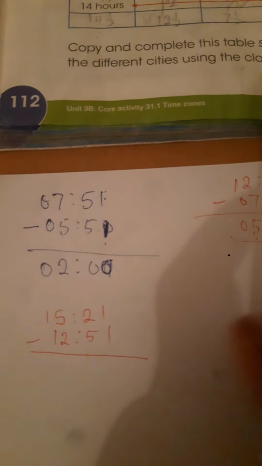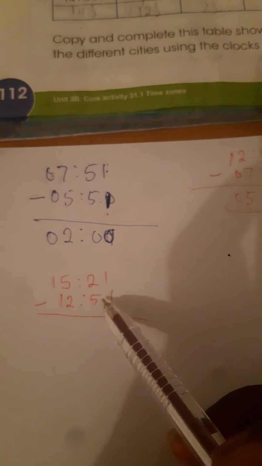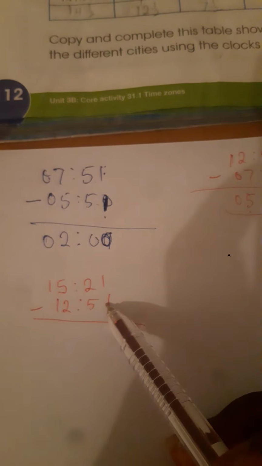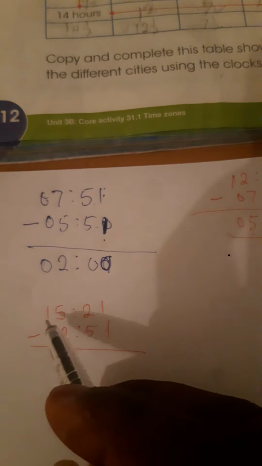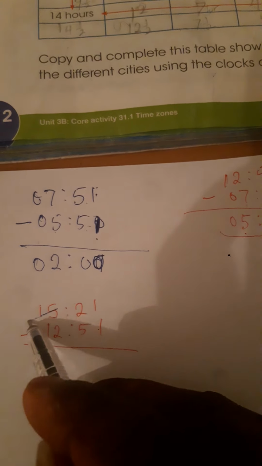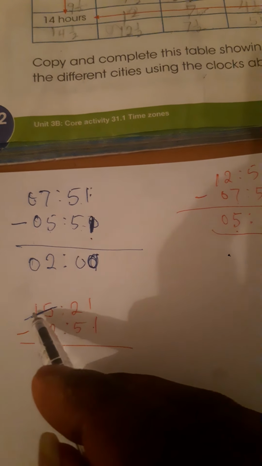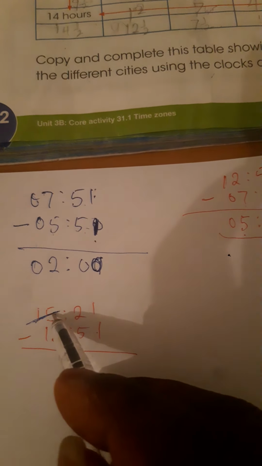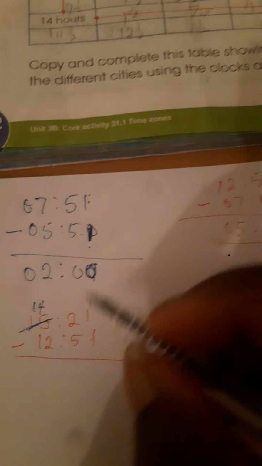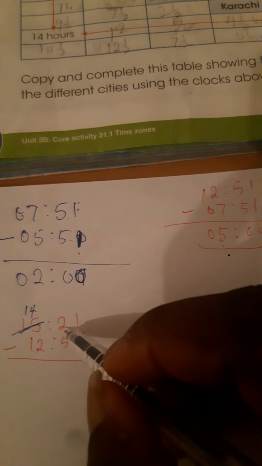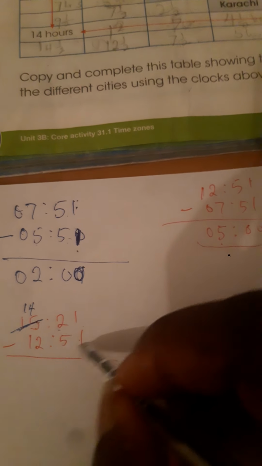Now we are going to subtract. Please pay attention. 21 is not bigger than 51. It's not possible. You cannot subtract. So what you need to do is borrow 1 from 15. That is, you take 1 hour from 15. If you take 1 hour from here, you'll be left with 14.